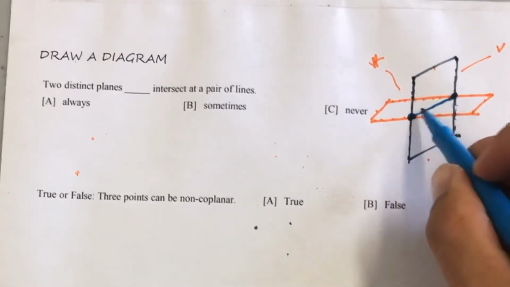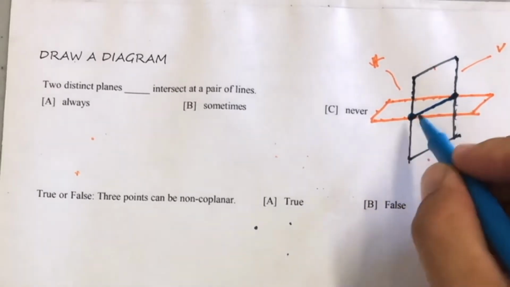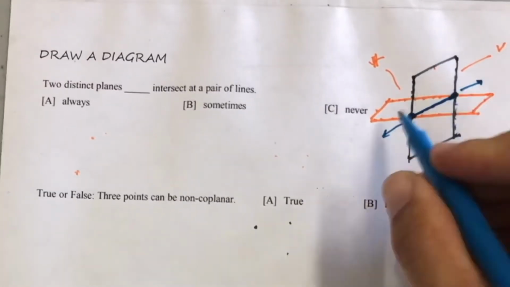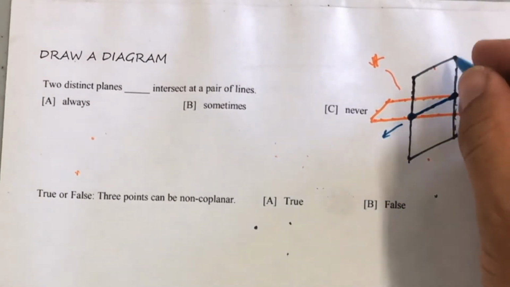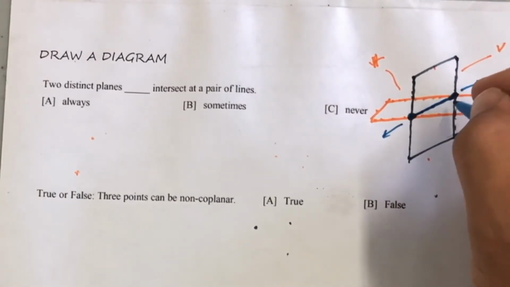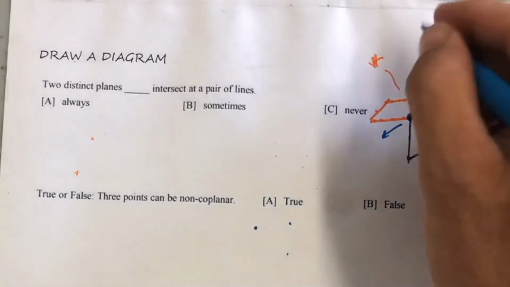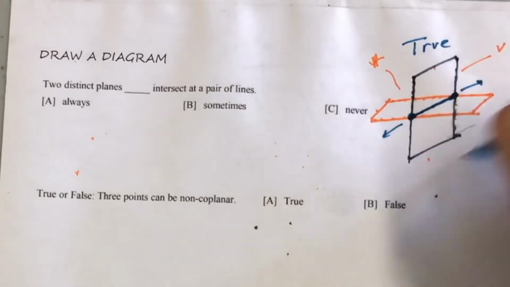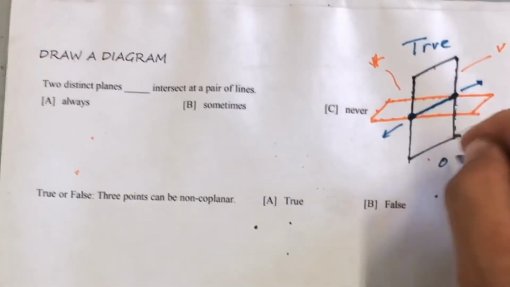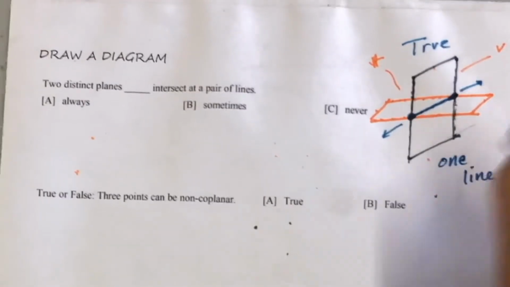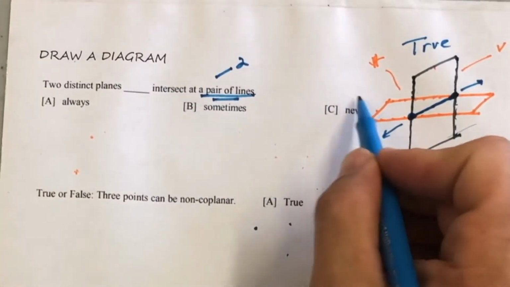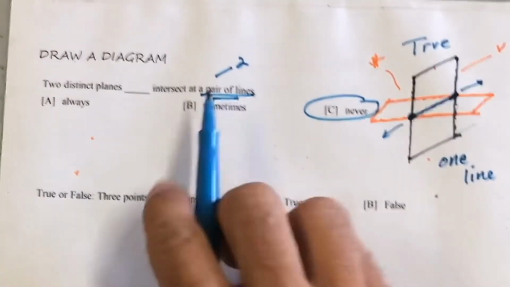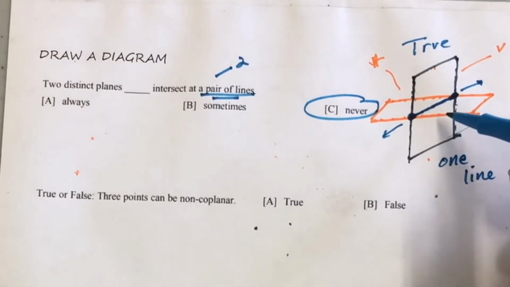Their intersection is going to be all along this edge here. So their intersection is actually going to be a line, not a pair of lines. And there's no way for me to draw these 2 pieces of paper, or planes, intersecting at more than one line. This is where it's true, but it's only true at one line. Here they're saying pair of lines, pair being 2. So this is false here, so we'll say this is never. There isn't any way I could draw two planes.